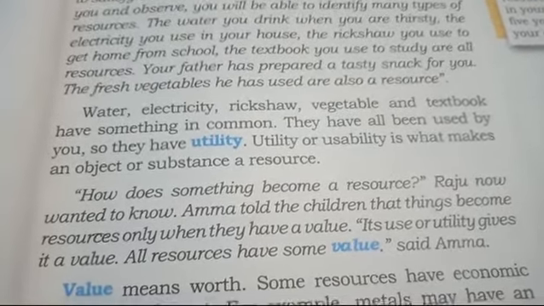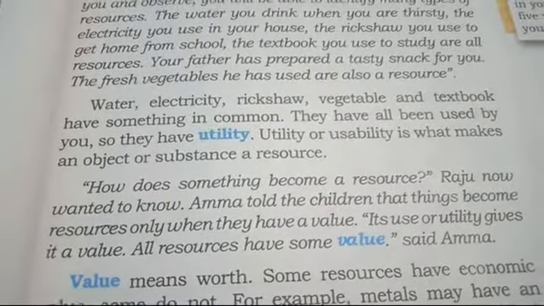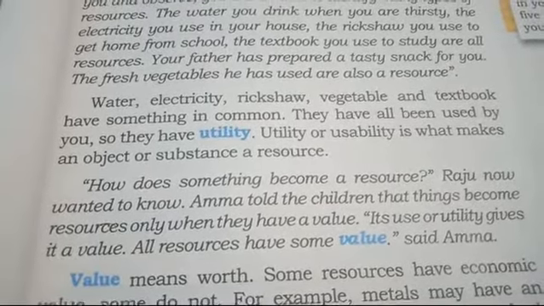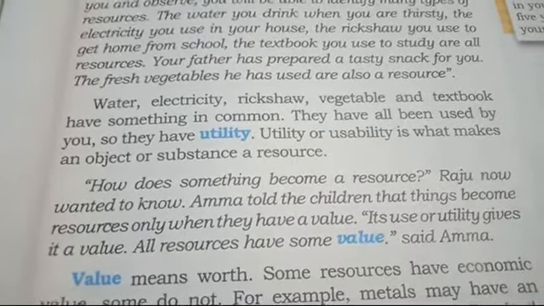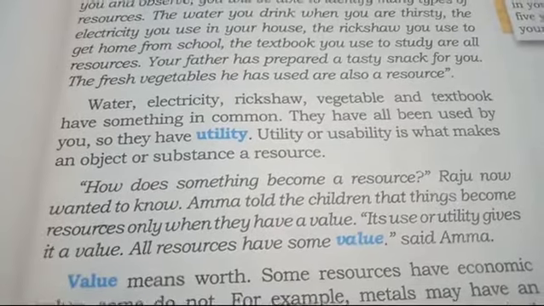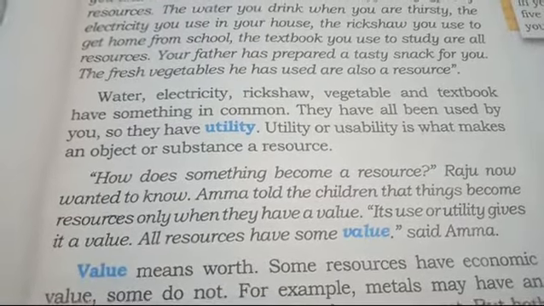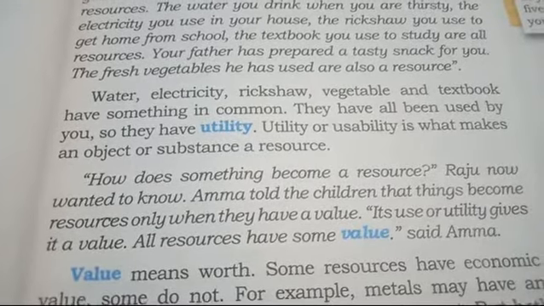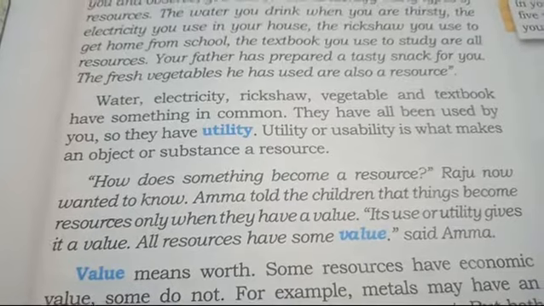Now my dear students, we all know that we all use water, electricity, rickshaw, vegetables and textbooks, and these are common in use, so their utility and usability is more. How much we are using them makes them a complete resource.